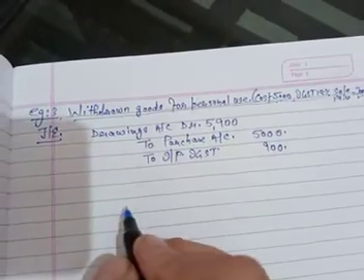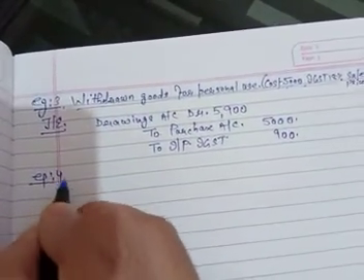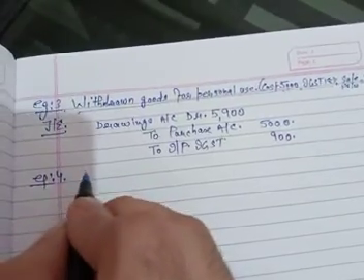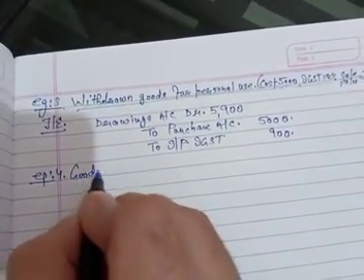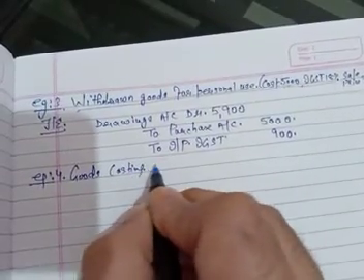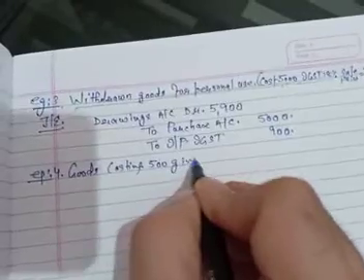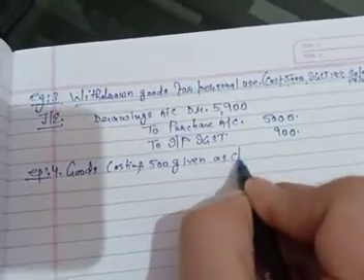Next, example 4. Goods costing 500 given as charity.